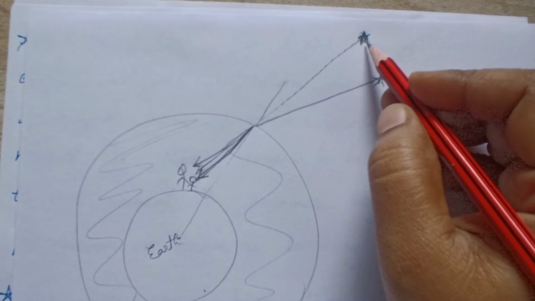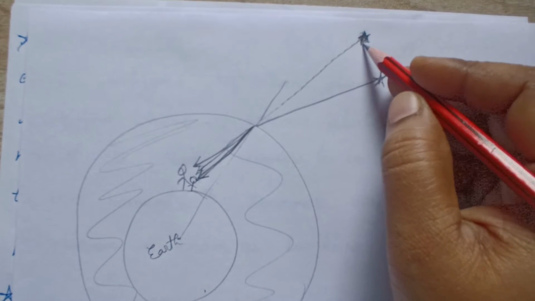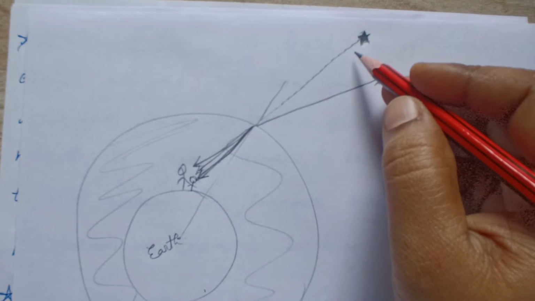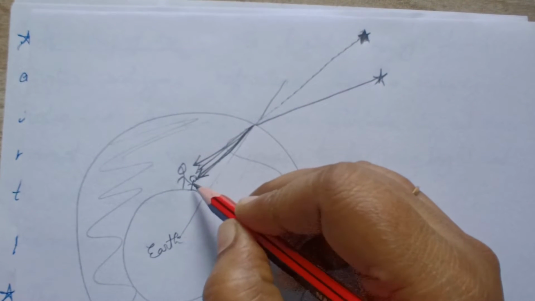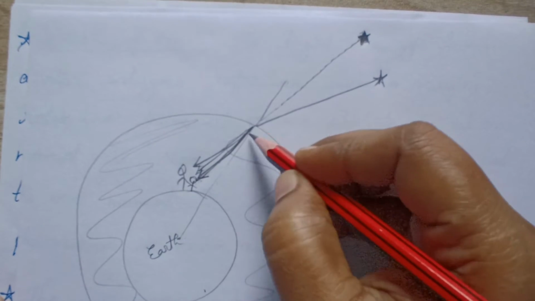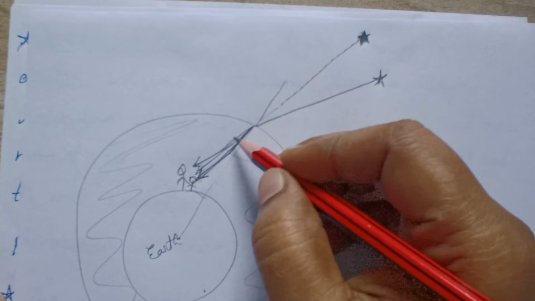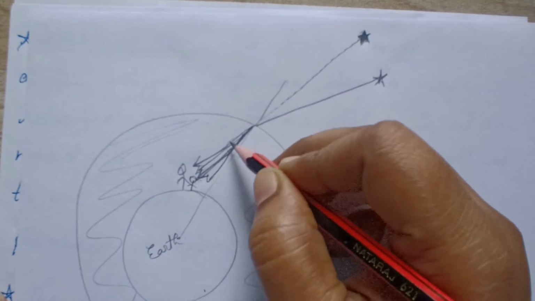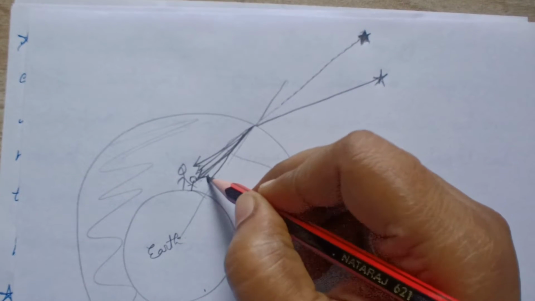That makes the light to his eyes flicker, right? So this makes the twinkling of stars, because the ray which reaches this person is not constant. Based on the refractive index of each layer, the path of the incoming rays may differ.